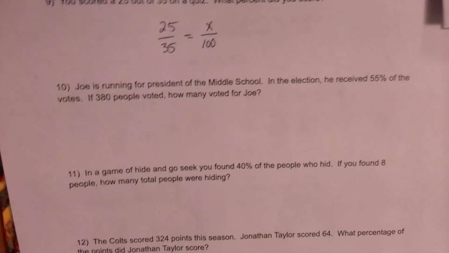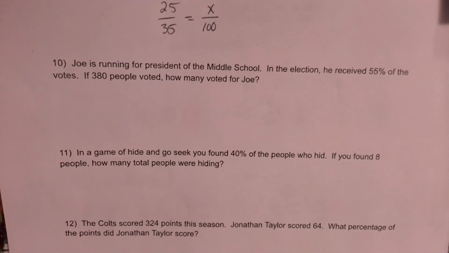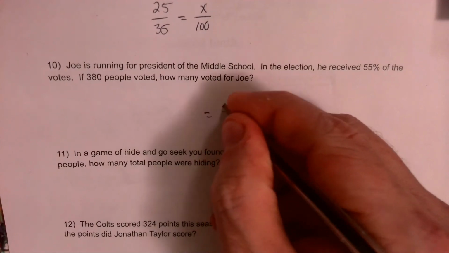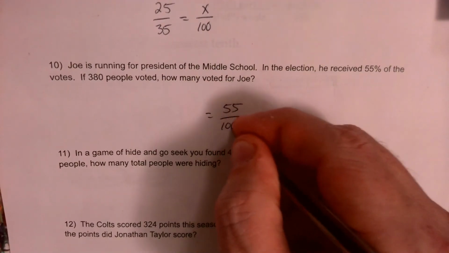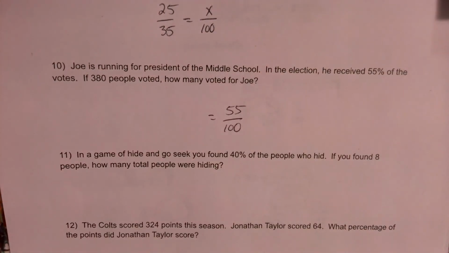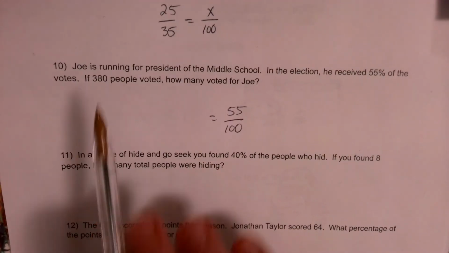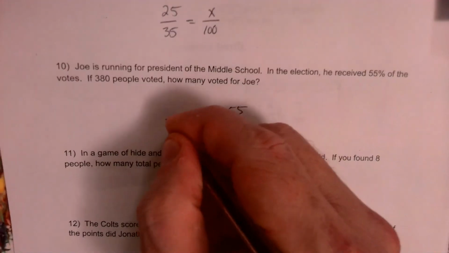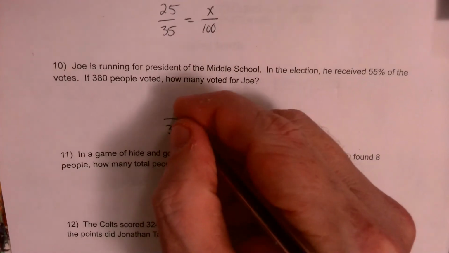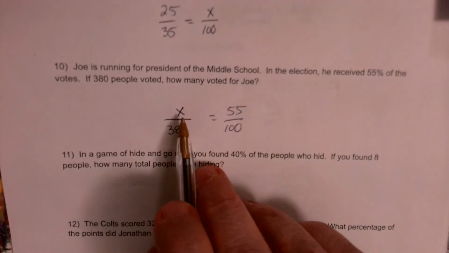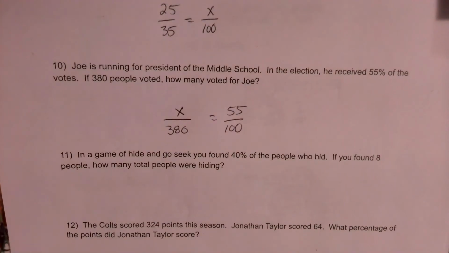Okay? Number 10, Joe is running for president of the middle school. In the election, he received 55%. I'm just going to go ahead and stop there. I know that 55 goes over 100. If 380 people voted, how many voted for Joe? Well, these 380 are the total number of people. Okay? There's your bottom. That's your total. How many voted for Joe? That's the part. What part of these 380 votes did vote for Joe? There's your proportion that you will set up.